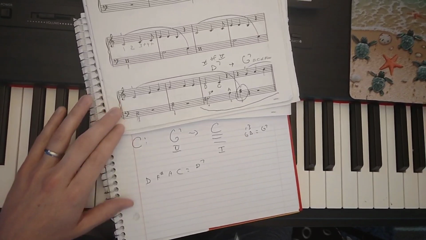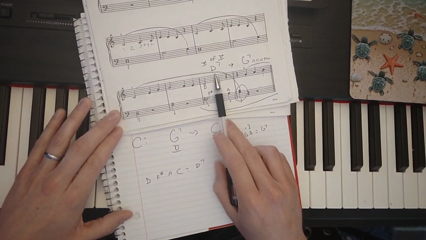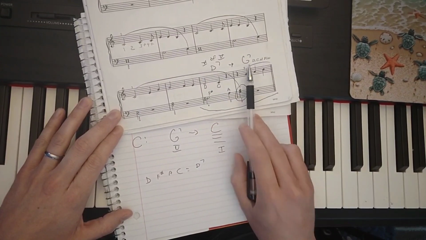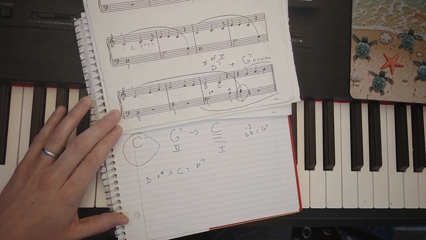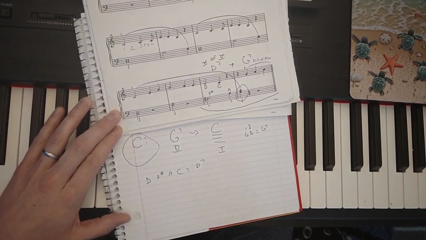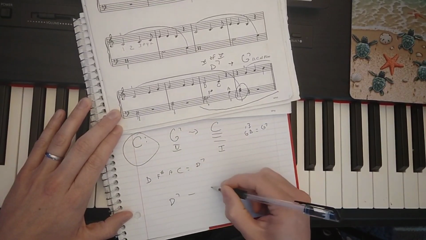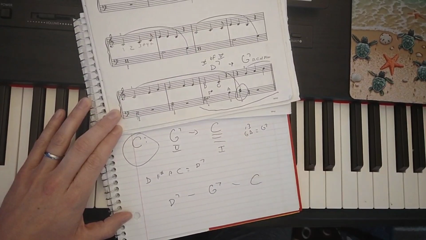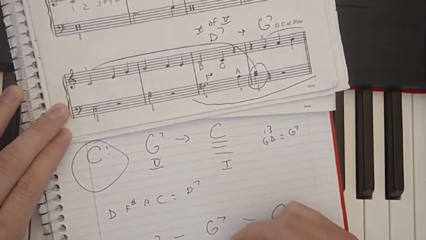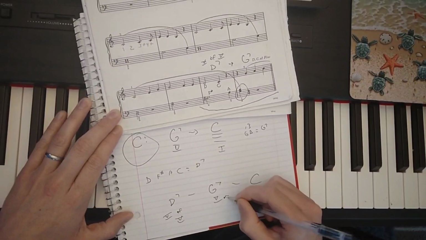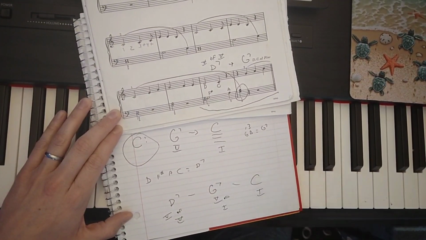This is a very simple secondary dominant in action in a song. 5 of 5, and then the 5 of the 1 being C, because we're in the key of C. So again, we're doing D7, G7, and C. 5 of 5, 5 of 1, and then the 1.